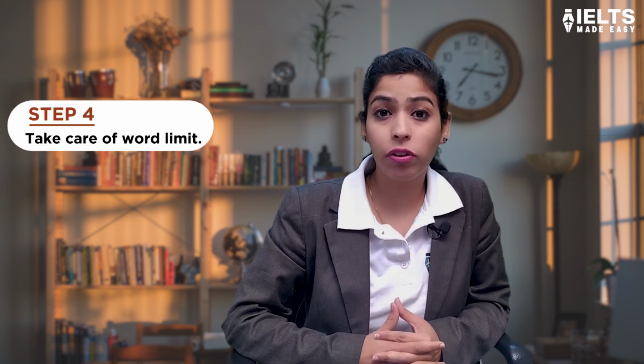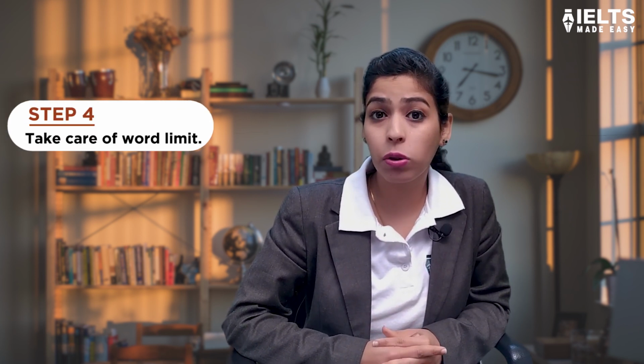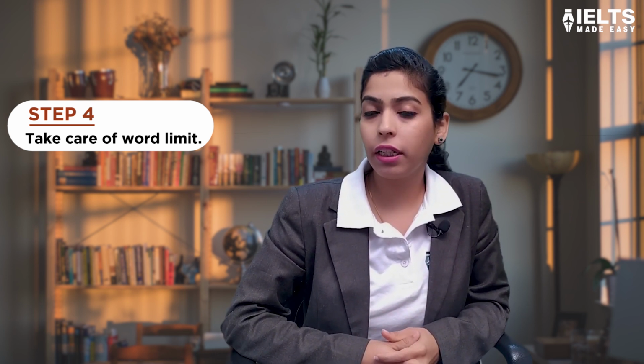Moving to the fourth step, guys. Fourth step, what exactly is it? Take care of the words, because now is the time when you will start writing your essay. You need to take care of the number of paragraphs along with the total number of words. I suggest you not to write less than 290 to 300 words. You can write 290, 280 words but should not write less than 280 words.